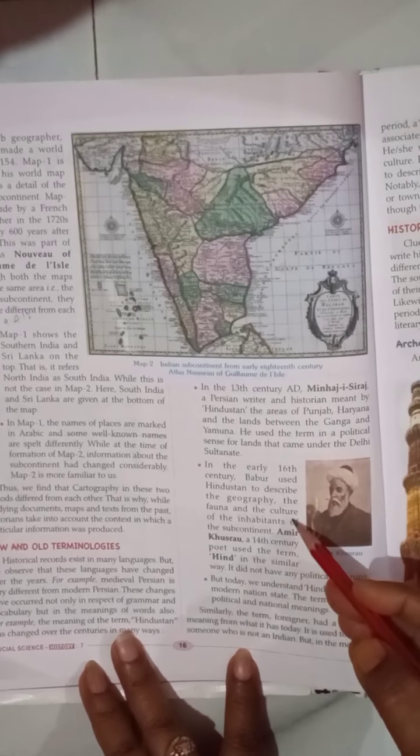Minhaj-i-Siraj and Babur used the term Hindustan. But today we understand Hindustan as the modern nation state. The term does carry political and national meaning.